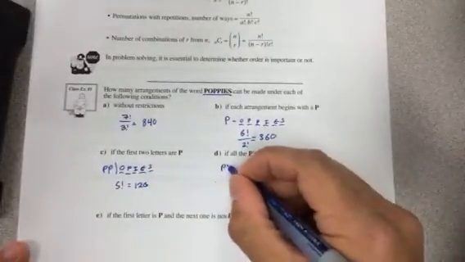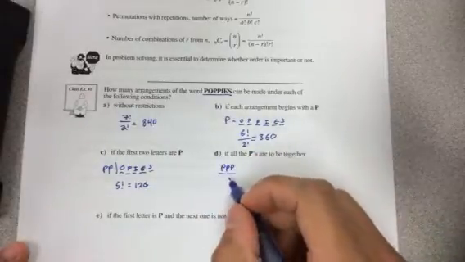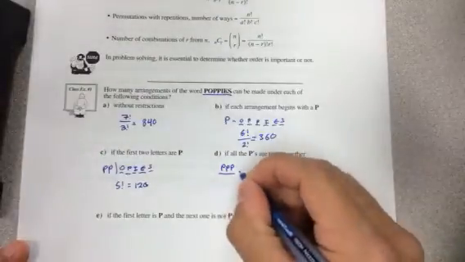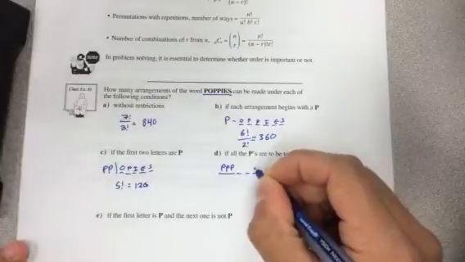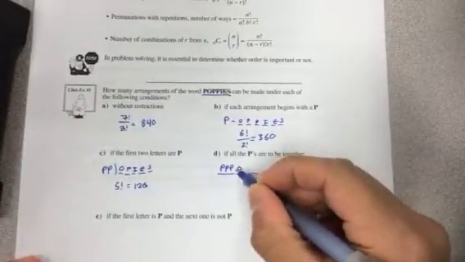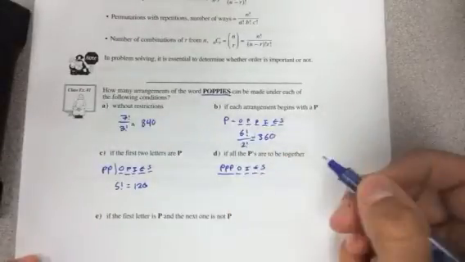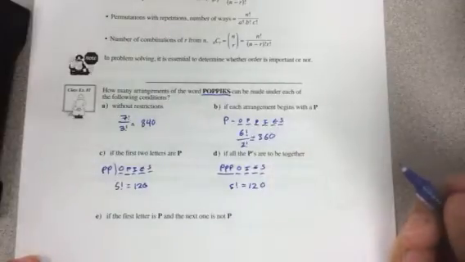Now all the P's have to be together. It doesn't matter which P goes first, so we don't have to divide by 3 factorial this time, just like the last time. But we do know that all the P's have to be together, so they essentially count as one letter. And so we're left with P, O, I, E, and S, which should just be 5 factorial again, or 120.